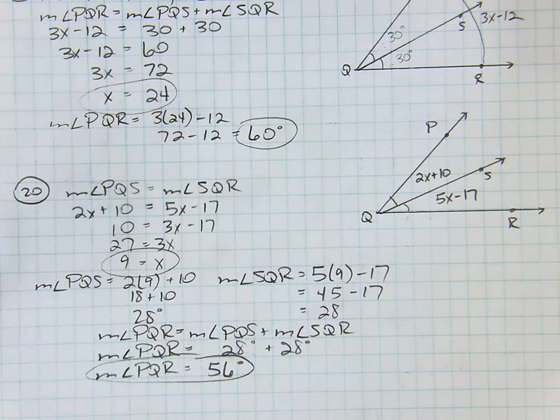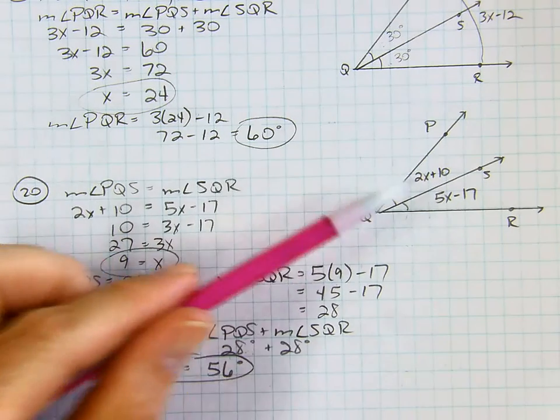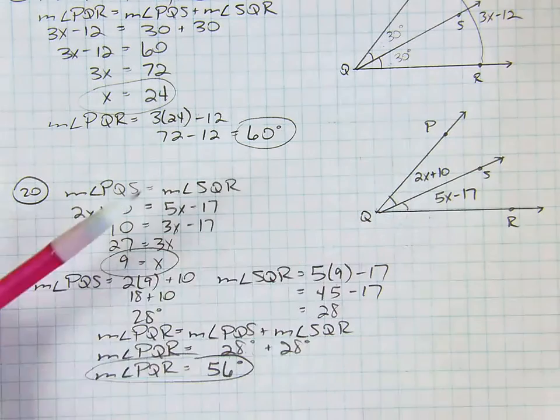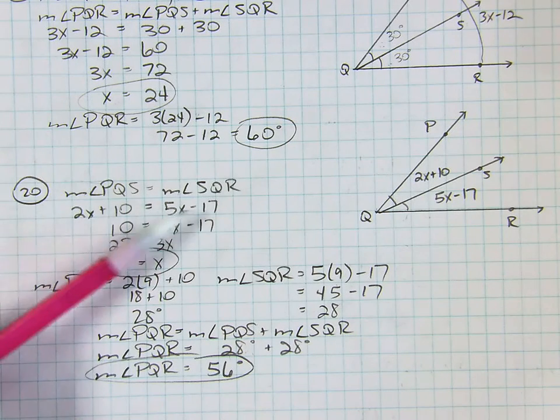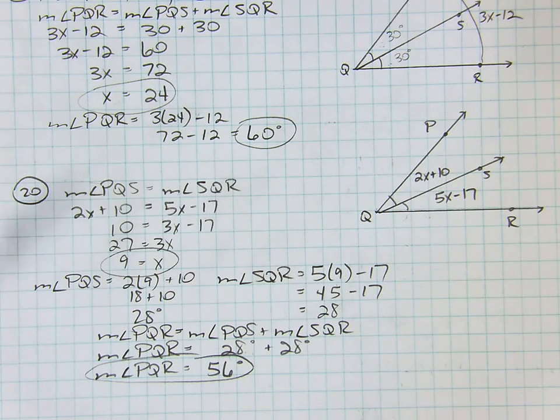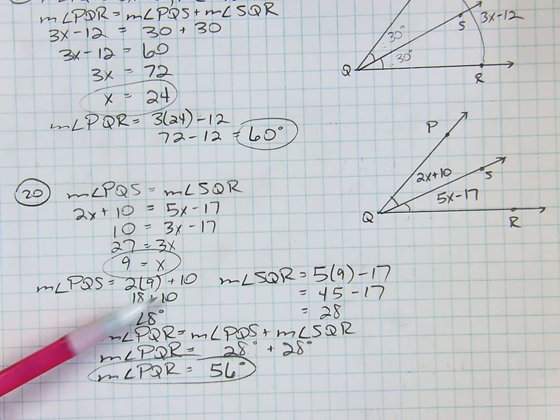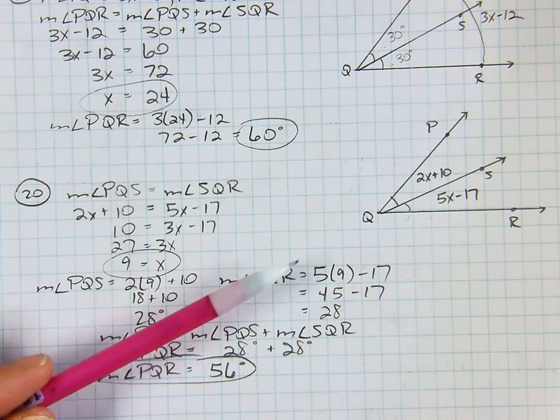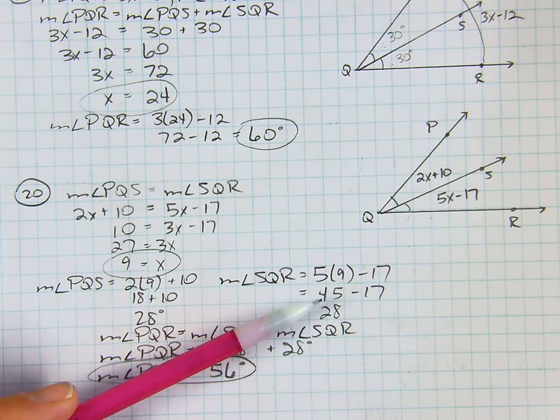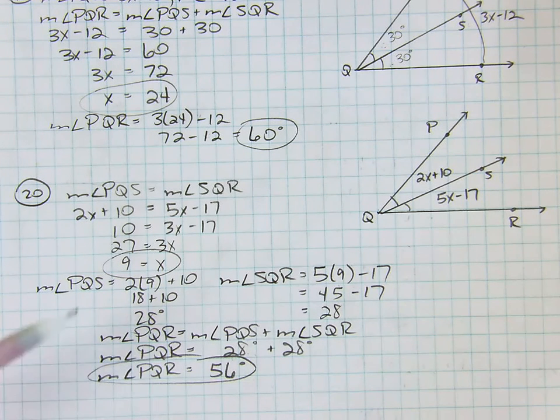Number 20, same picture again. QS bisects PQR. They give us these measures, PQS and the measure of SQR, those two. They're equal because the angle bisector, set them equal. Solve for x. X was 9. Plug 9 in for x in the measure of the angles. 2 times 9, 2 times x plus 10, 18 plus 10 is 28. 5 times x, 5 times 9 is 45, minus 17 is 28. And that makes sense. Remember, they have to come out equal because the angle bisector. And so the big angle, PQR, is equal to 56.